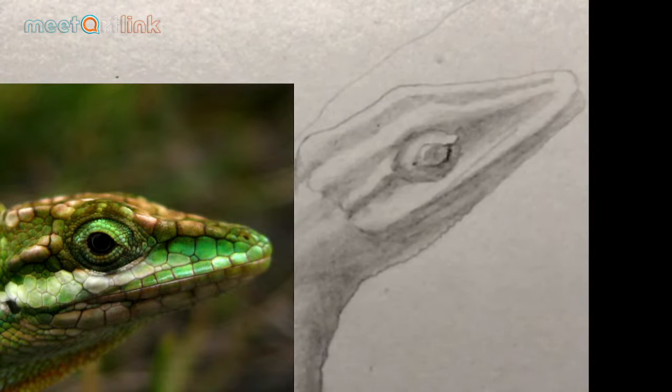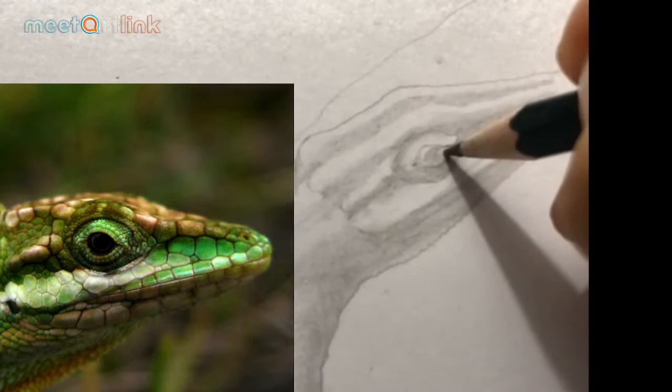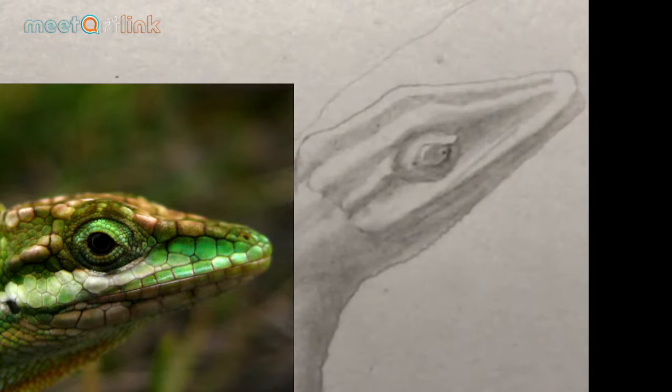So yeah, when we're talking about details, we're talking about contrast, and if we start from the beginning, if we start increasing them, then our illustration is gonna have from the beginning this sense, the sense of realism, the sense of detail that we're looking for.